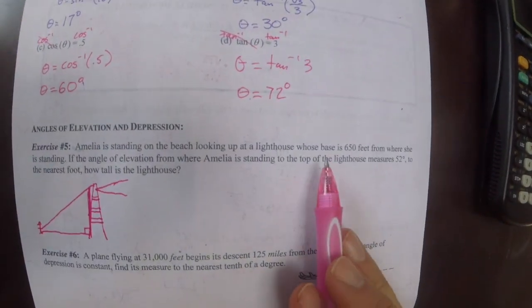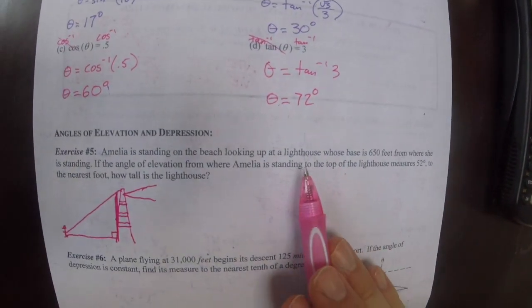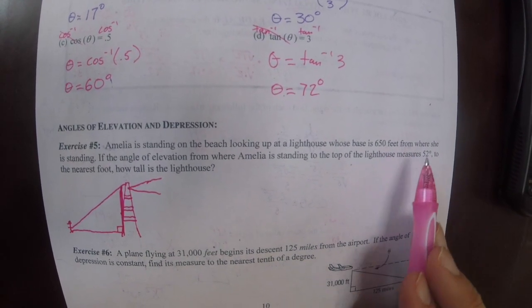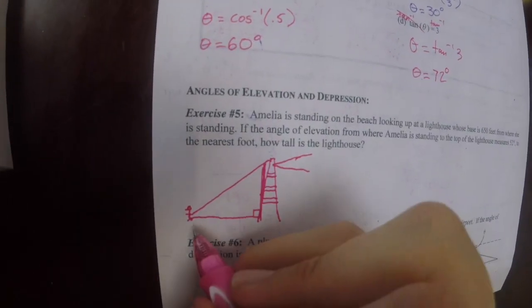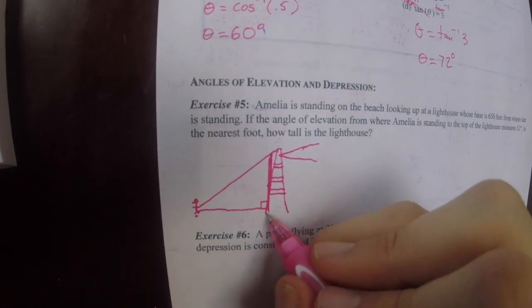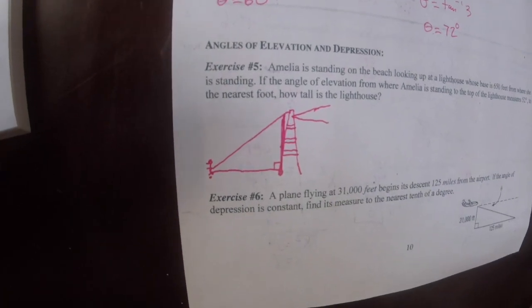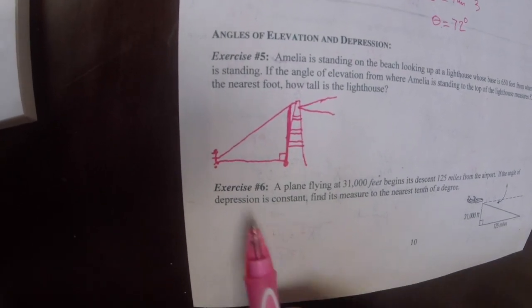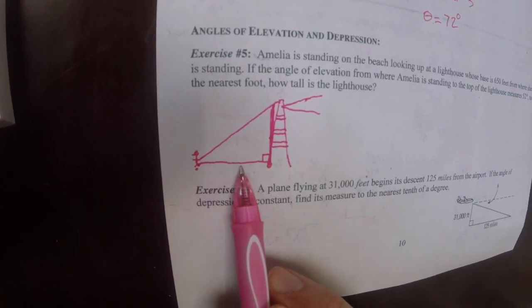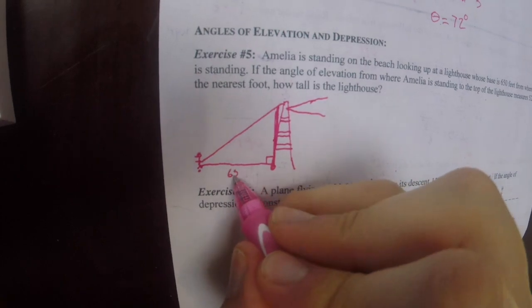All right. So, looking up at a lighthouse whose base is 650 feet from where she is standing. Okay, so where is she standing? Here. Where is the base of the lighthouse? Here. So where do you think 650 goes? If she's standing here and the base of the lighthouse is here, where does 650 go? You got it. This is 650 feet here.